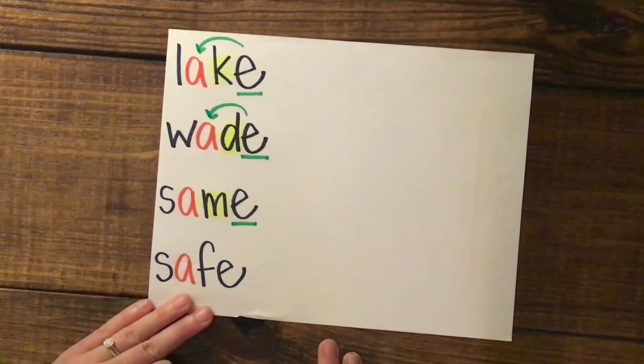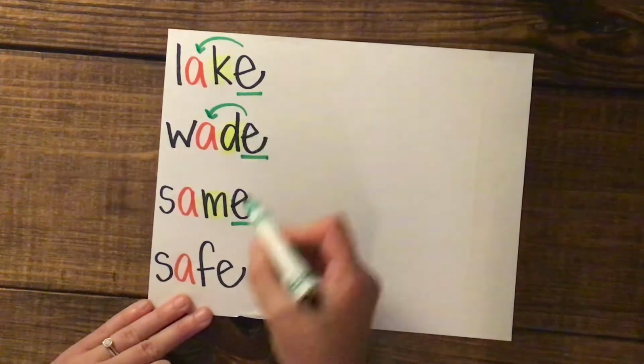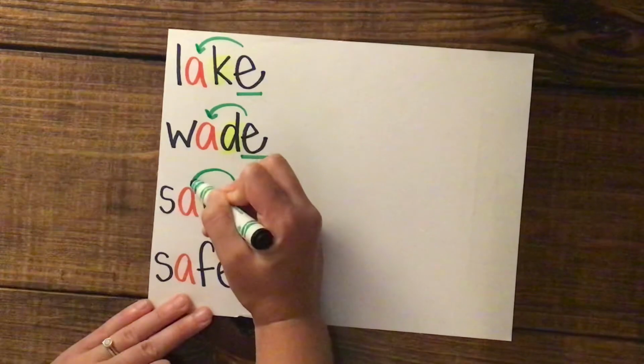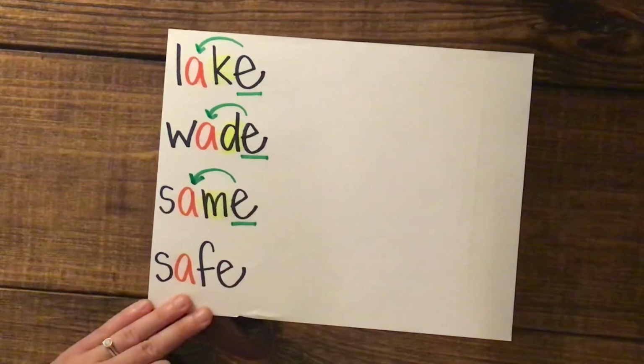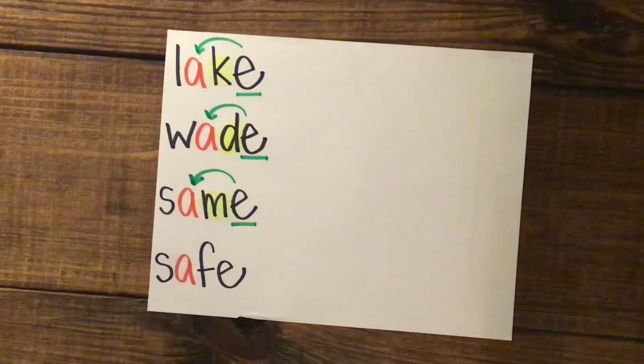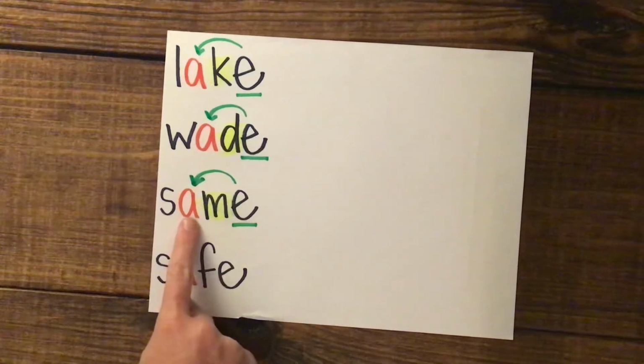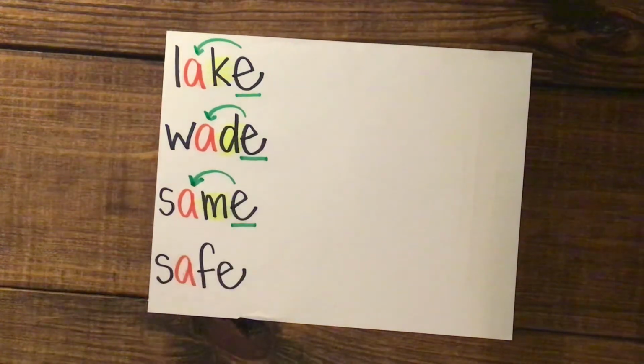Hopefully I am a mind reader today. Hopefully you are thinking that E jumps back over that highlighted M, or that one consonant makes the A say its name. So this is going to say same, same. All right, last one on this row.